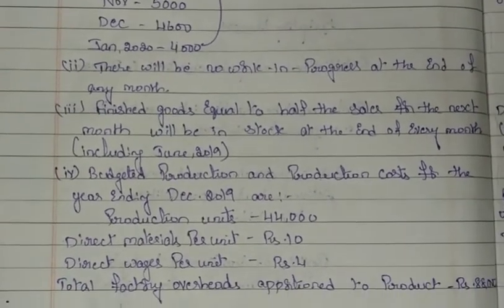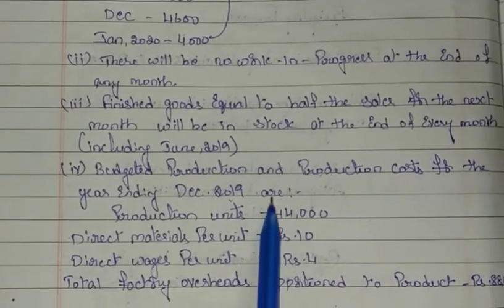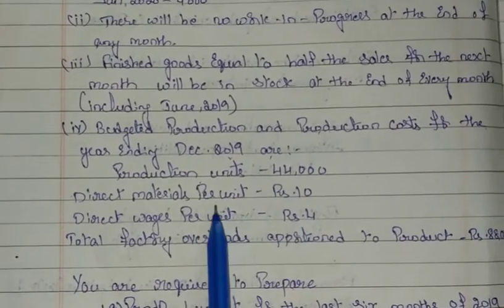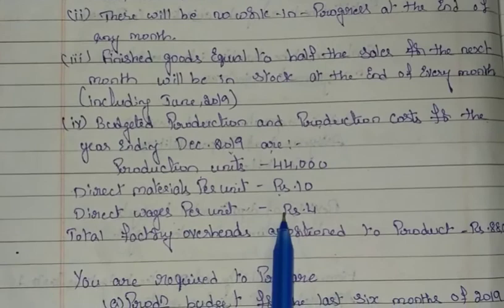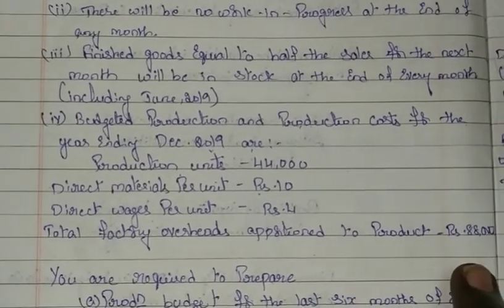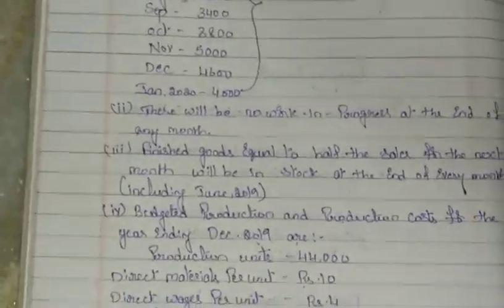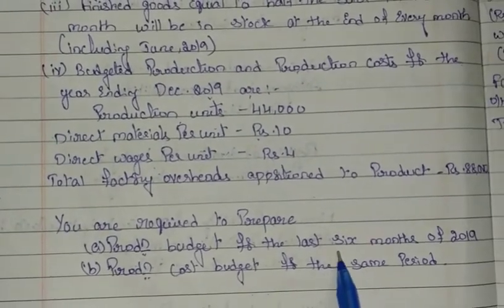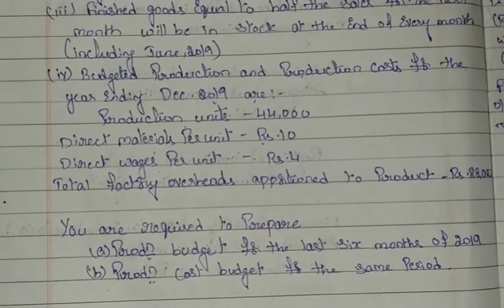And the fourth point says that budgeted production and production cost for the year ending December 2019 are given below. Production units is 44,000, direct materials per unit is 10 rupees, direct wages per unit is 4 rupees, and total factory overheads to be produced is 88,000. So this is the information they have given in the problem. With this information they are asking you to prepare the production budget for the last 6 months of 2019 and the production cost budget for the same period.